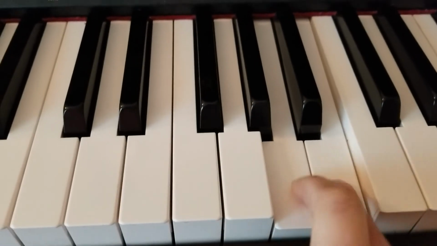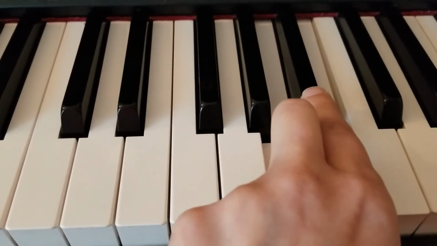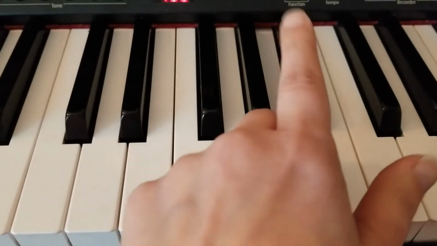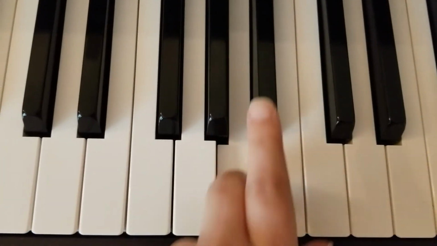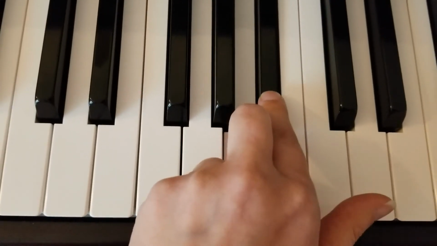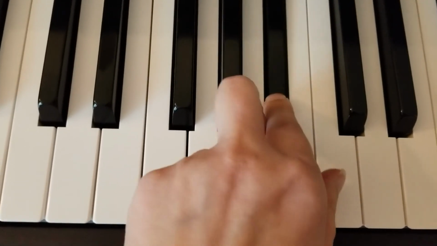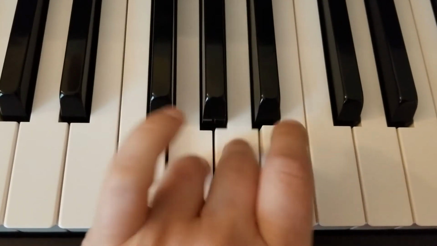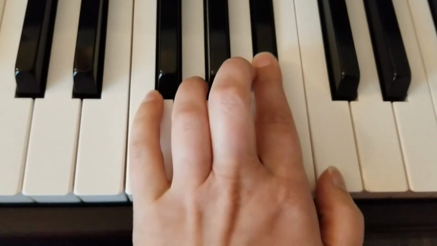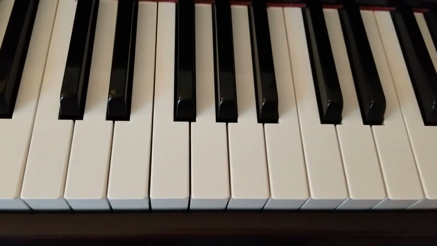But notice, we have this key here. If I go from here to there instead of that one, would that be a half step? Yes, and does that sound like mi, fa? Let's try it with the scale. Do, re, mi, fa, sol.